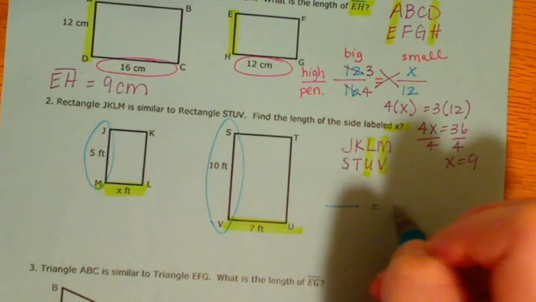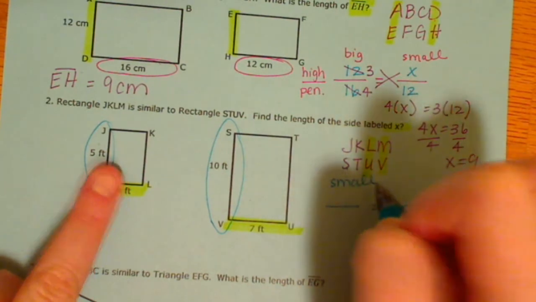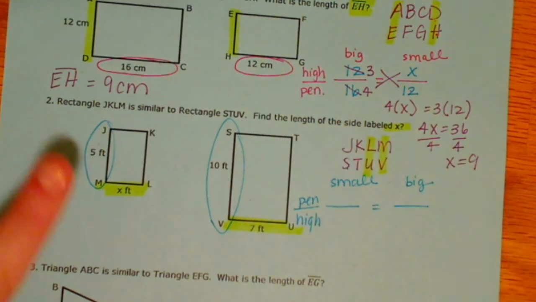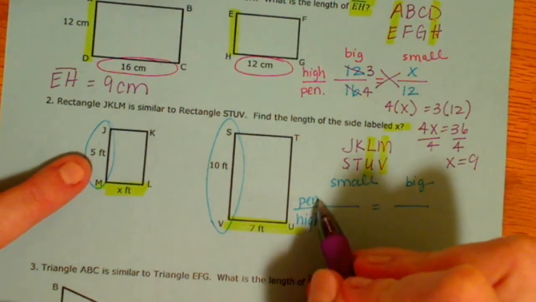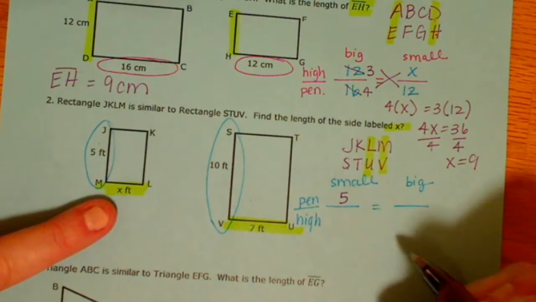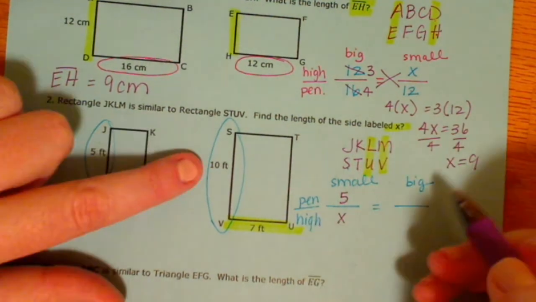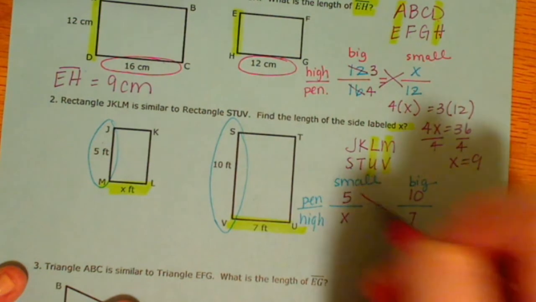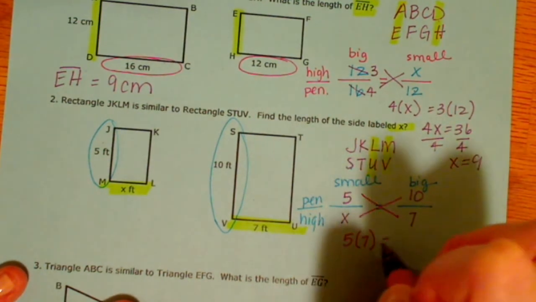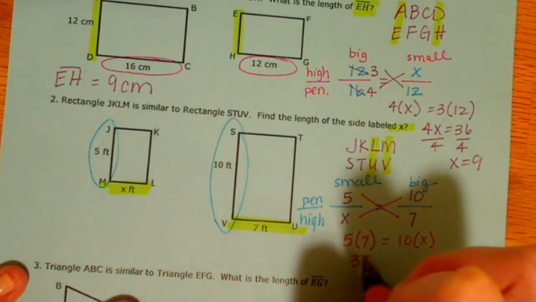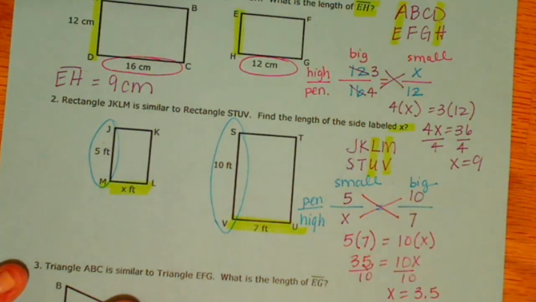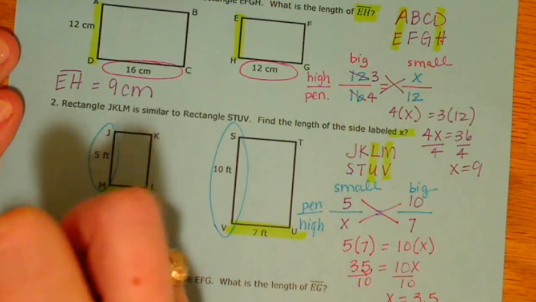So we're going to set up our proportion. This time you're comparing a small rectangle to a big rectangle, and you're comparing pen or pencil to highlighter. So I'm going to fill in what I know. The small one, my pencil or pen gives me 5. On the small one, the highlighter gives me X. On the big one, my pen or pencil gives me 10, and my highlighter gives me 7. So now I can cross multiply like this. So 5 times 7 equals 10 times X. So 35 equals 10X. So when I divide by 10, X equals 3.5. Because remember, when you divide by 10, that hops your decimal one time. So side X is 3.5 feet.